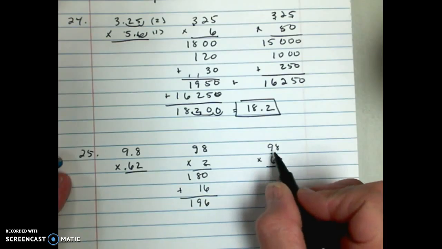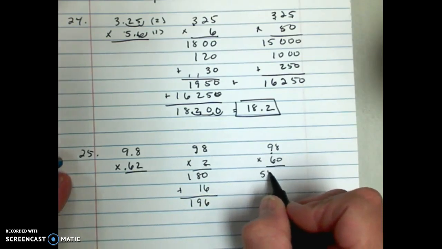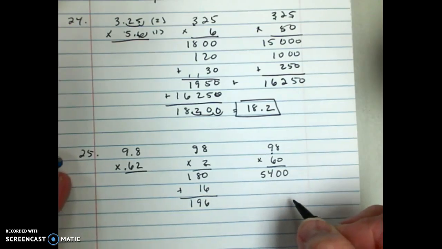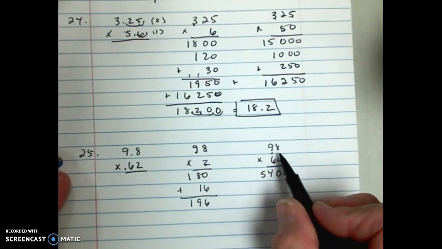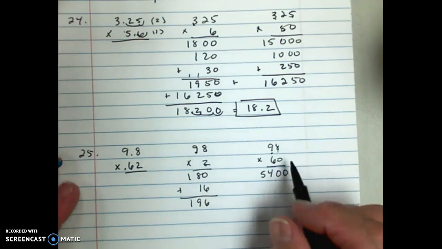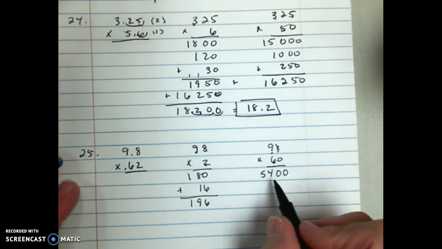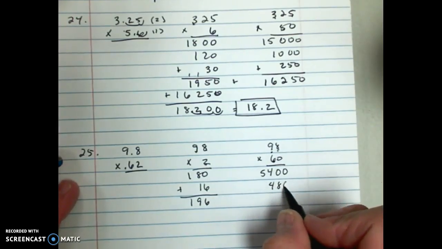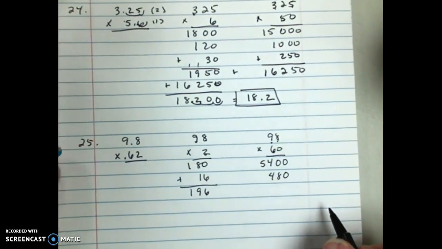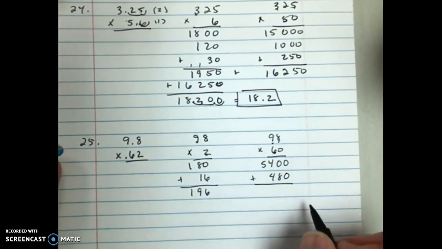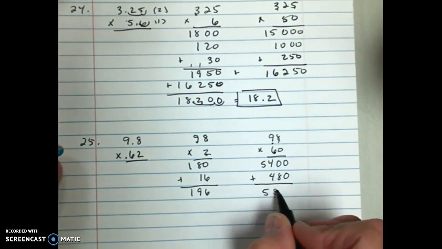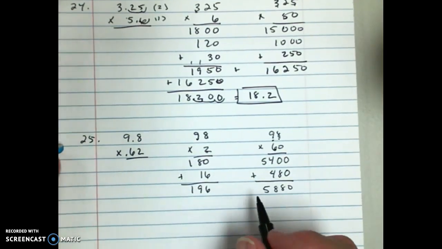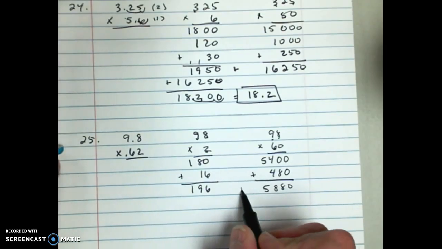Well, we know that 6 times 9 is 54, and so 60 times 90 would be 5,400. And 60 times 8, well, 6 times 8 is 48, so 60 times 8 is 480. And then we add that together, and we get 5,880.